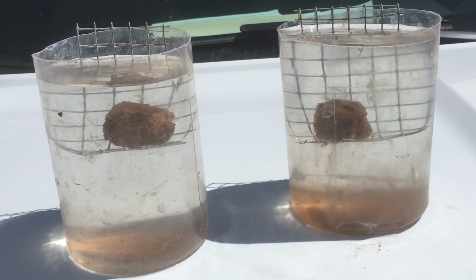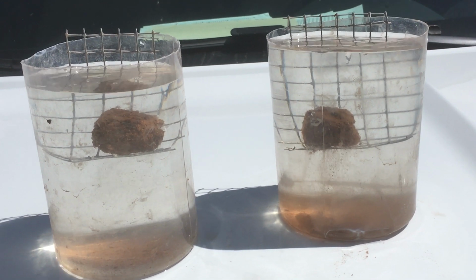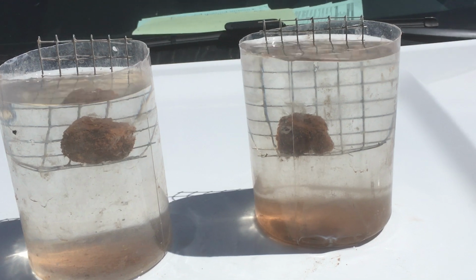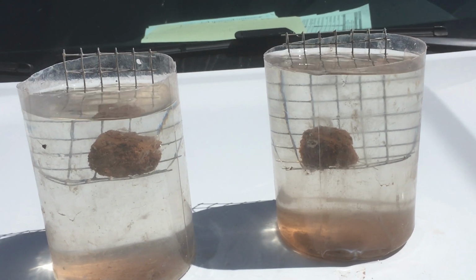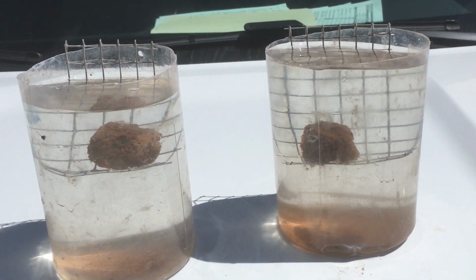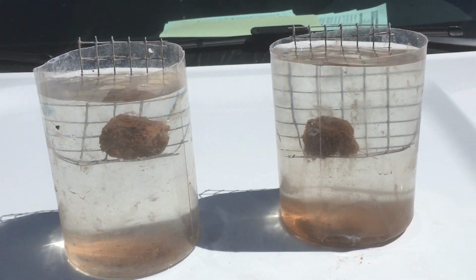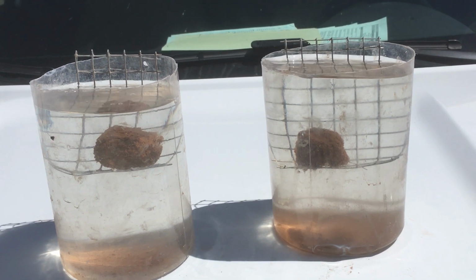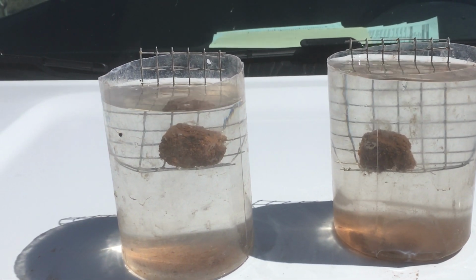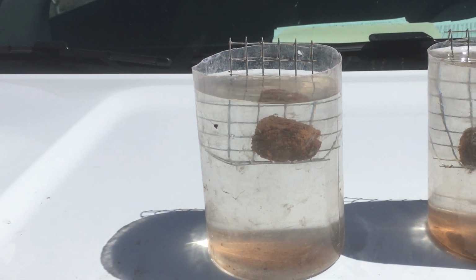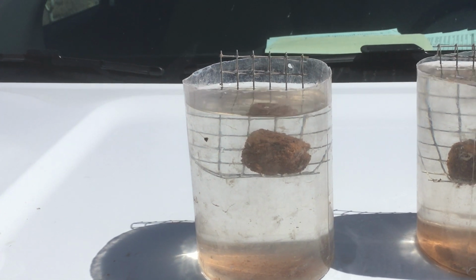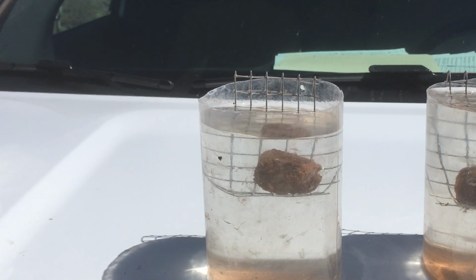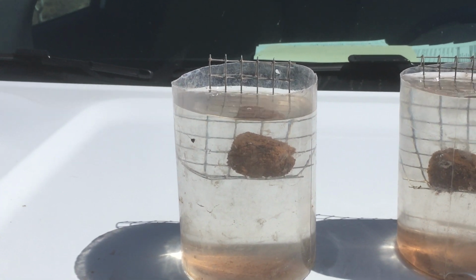You can see the difference. This sample here on our right has been very heavily grazed for a long time. You can see the soils are not very stable, falling apart pretty fast. And the one on the left's got a lot more stability in it, a lot more soil aggregates, and that's all from the vegetation and the cover that was on there.